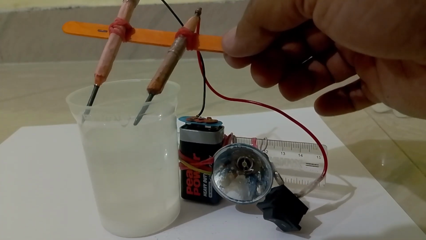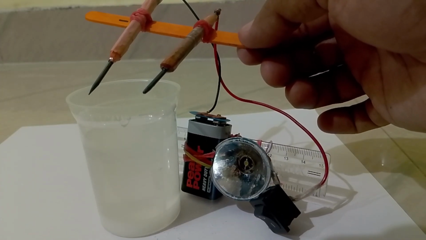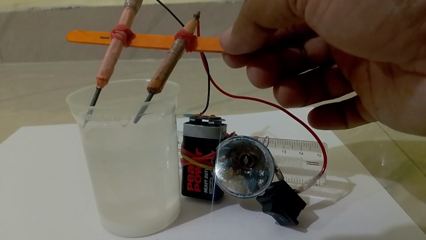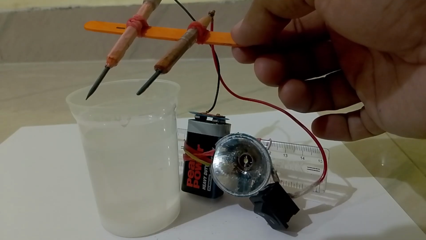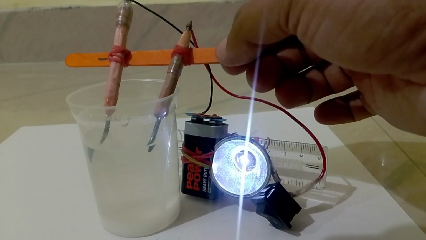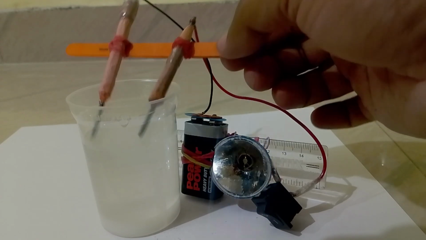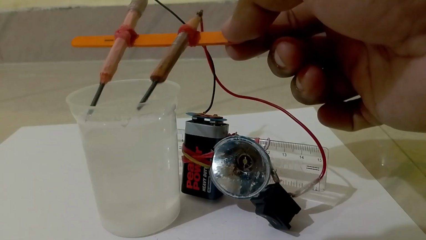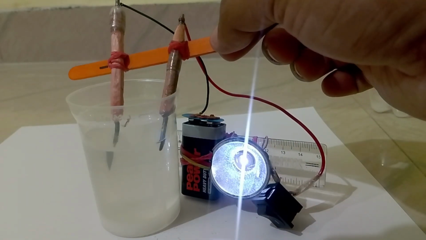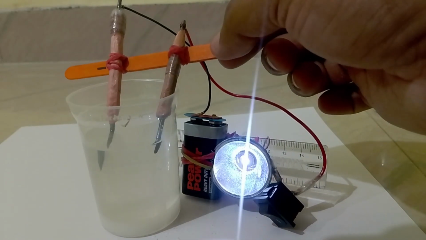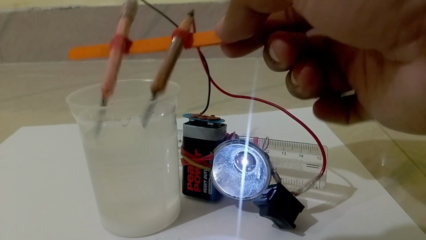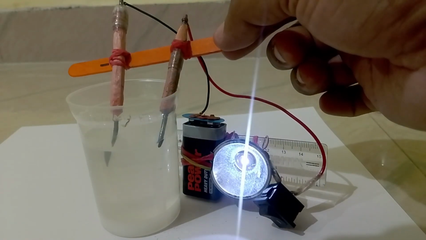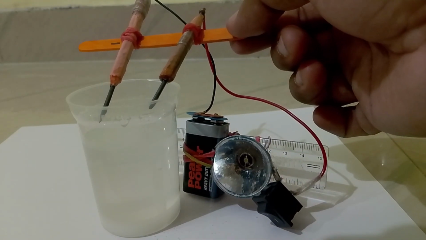So this is testing the conductivity of a salt solution.